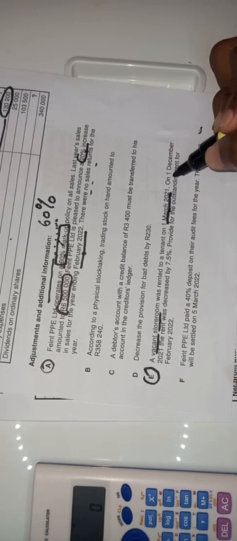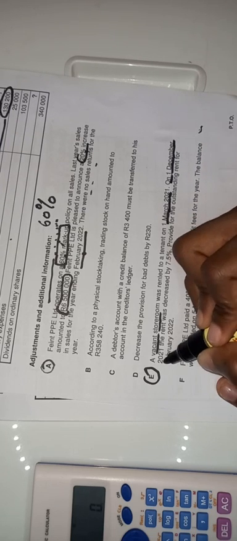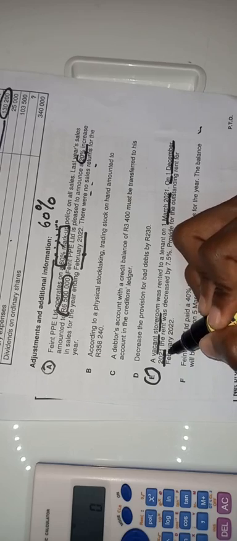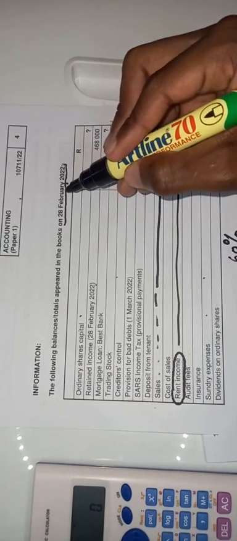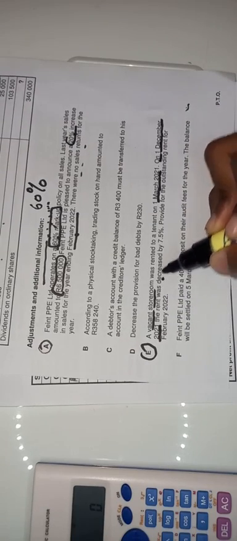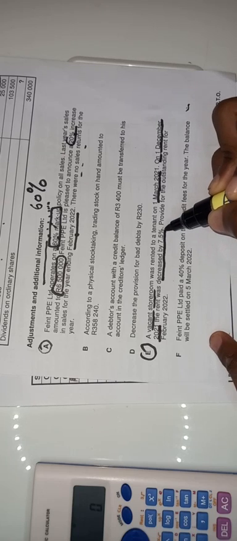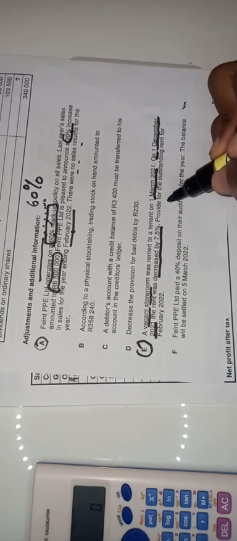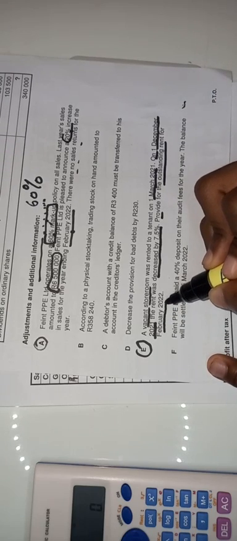Then they're saying on 1 December 2021, which is during the year. Remember, our year ends on 28 February 2022. So they are saying on 1 December 2021, the rent was decreased. This one is a free mark. The rent was decreased by 7.5%. Provide for outstanding rent for February 2022.